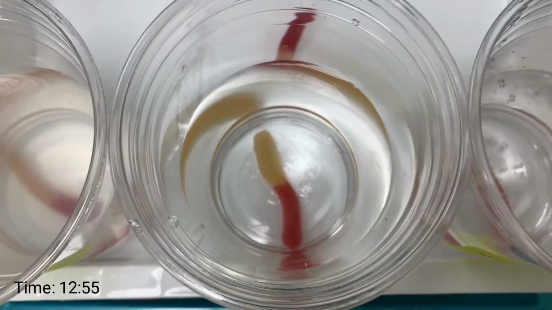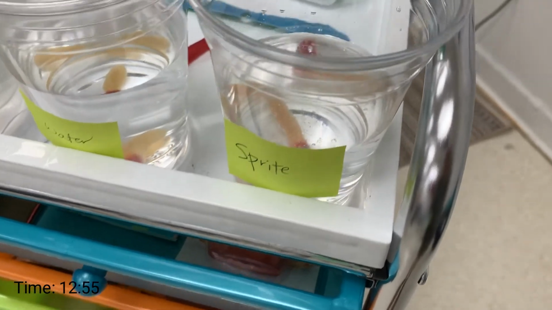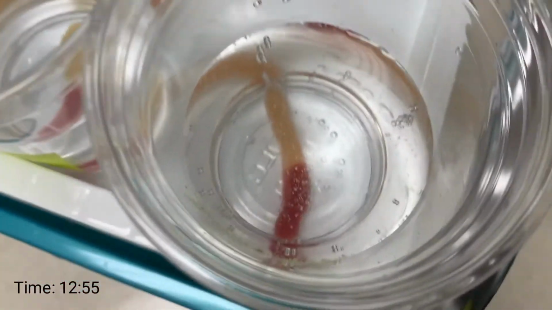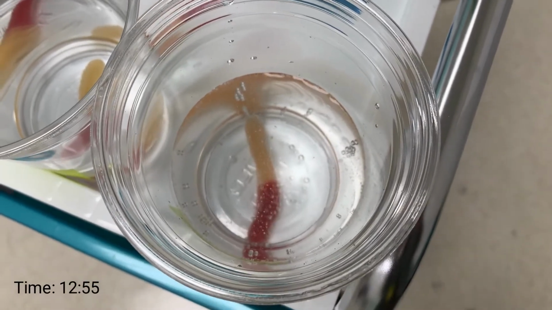You can look and make some observations about that one. And then over here, we've got some Sprite in this cup. You can look and see how it's making some bubbles on the gummy worm. We'll see what that makes it happen later.